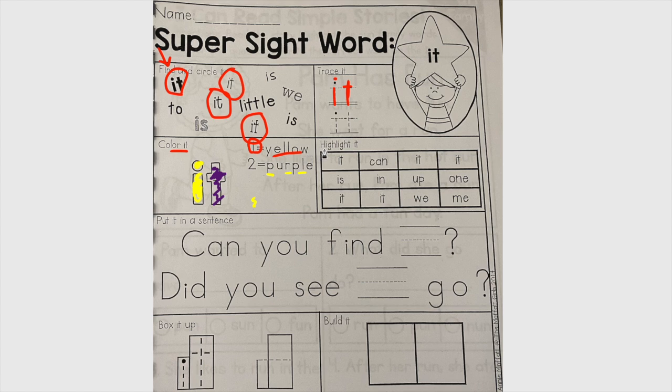Now over here it says highlight it. You can circle it or you can highlight it if you have a highlighter. You can ask your adult. I-T, it. Can you find all of the its? There's 2 more.